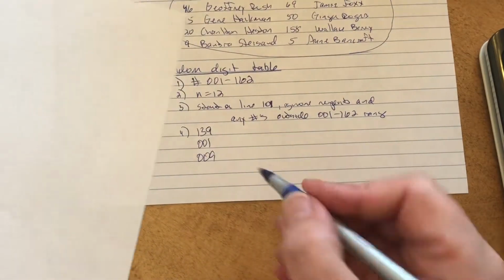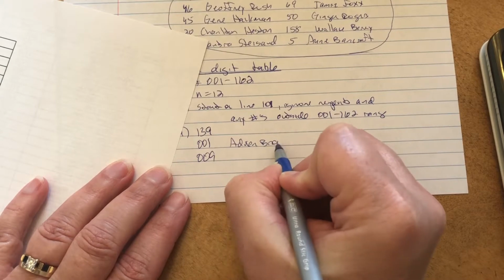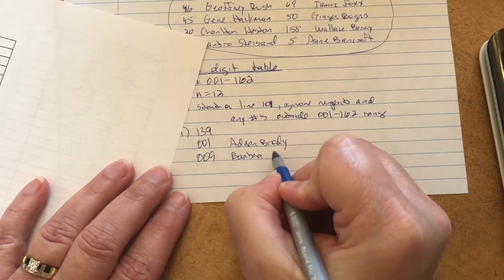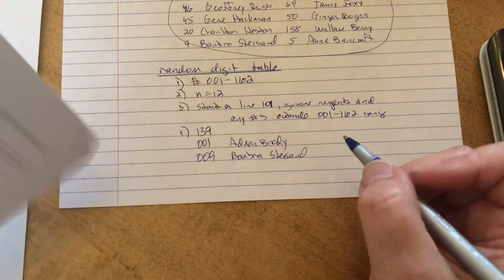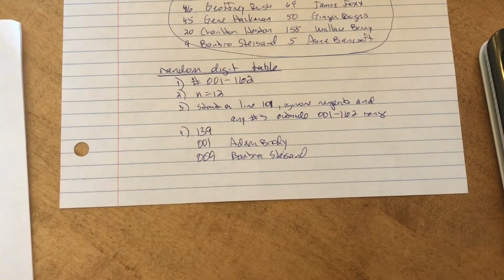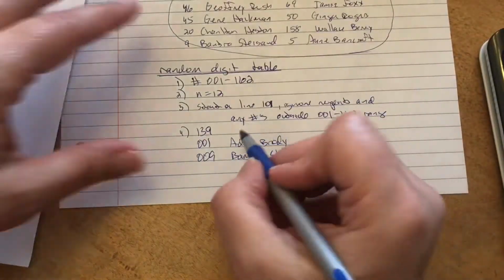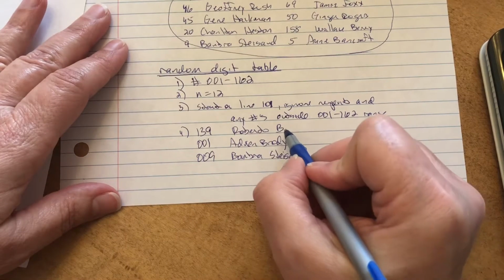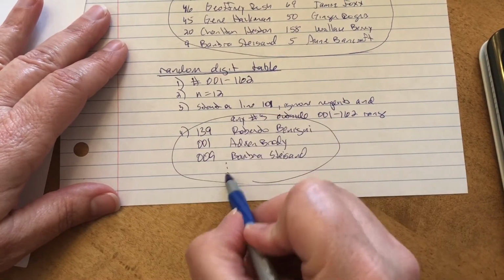Okay, so let me go back, figure out who these 3 people are. So number 1 is Adrian Brody. Number 9 is Barbara Streisand. And 139 was, oh, Roberto Benigni. What are the chances of that? Maybe I can spell it right here. Okay, so this is the beginning of my 12-person sample.